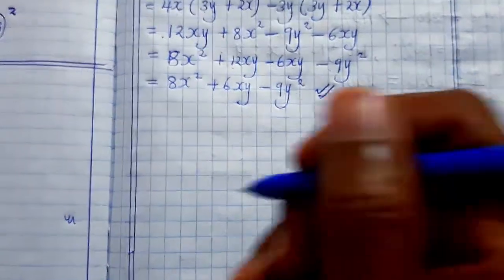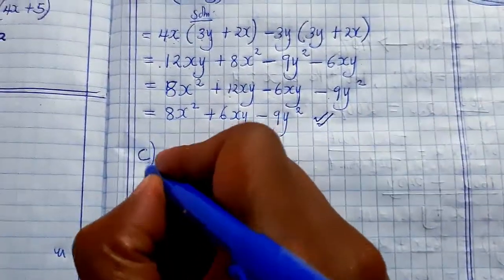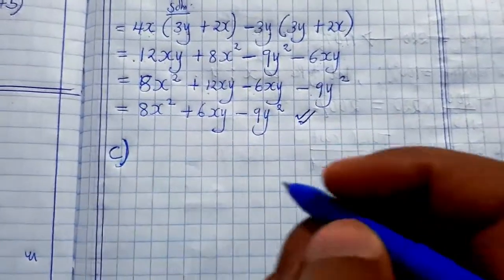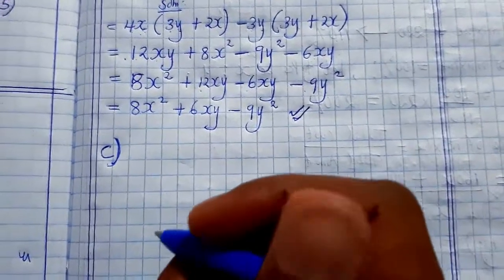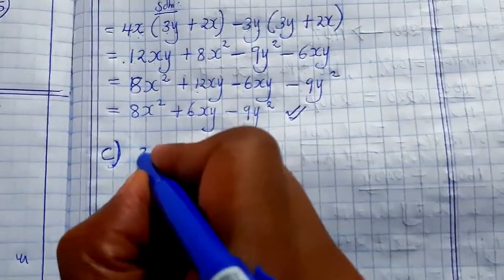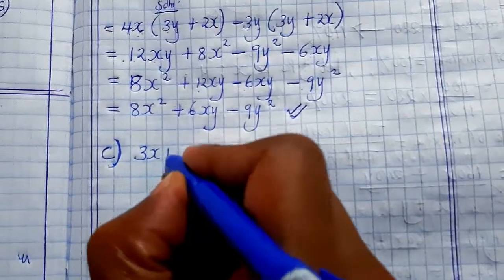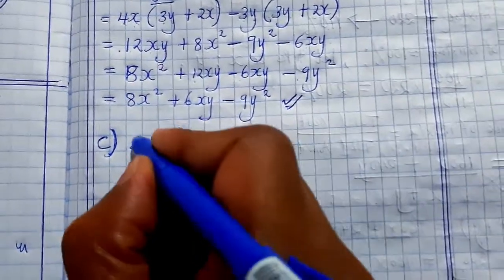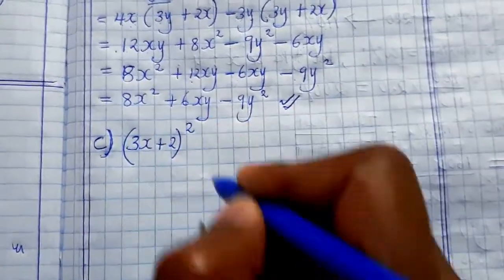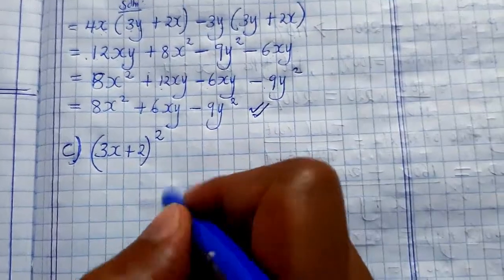Let me give another example. Example C. In example C, I'm going to consider a different scenario. For this case, I'm going to give you 3x plus 2, which is in brackets. This kind of equation is important.